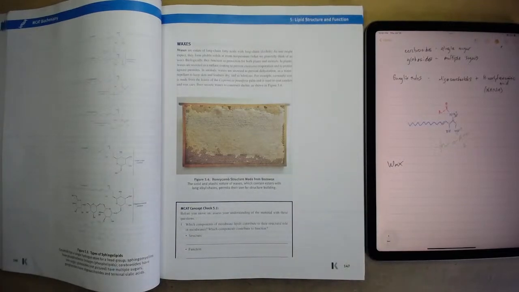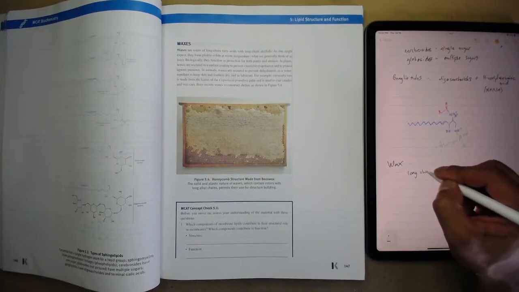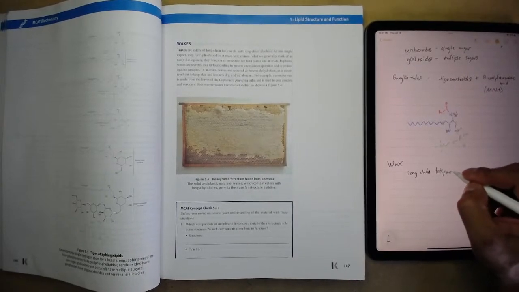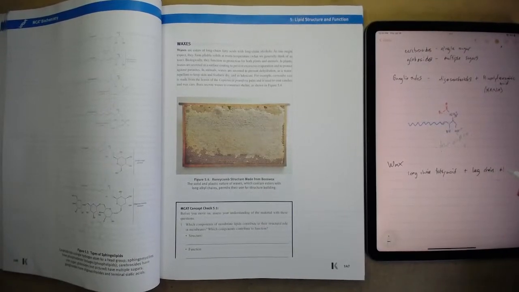Wax. Long chain fatty acid plus long chain alcohol. Great. Which components of membrane lipids contribute to their structural role in membranes?